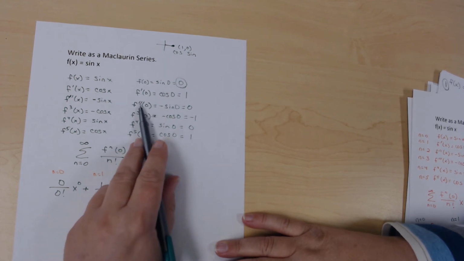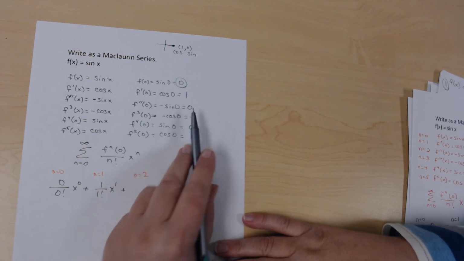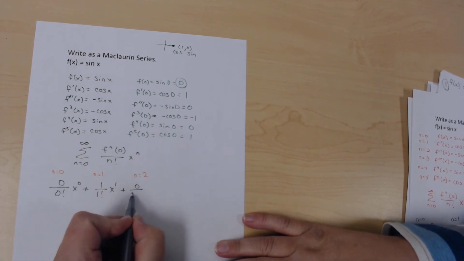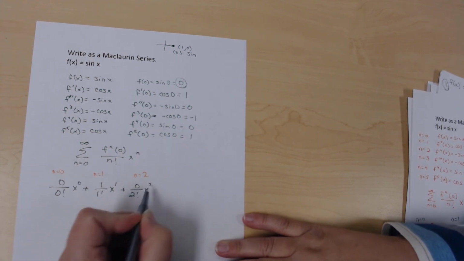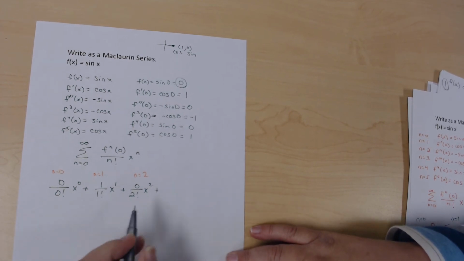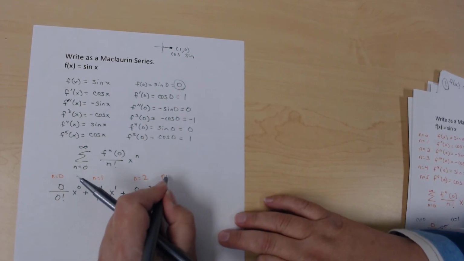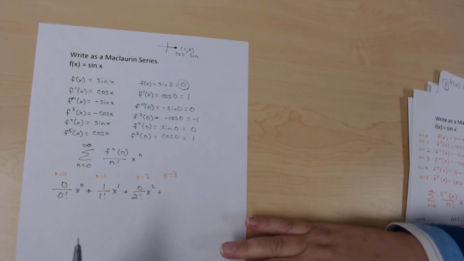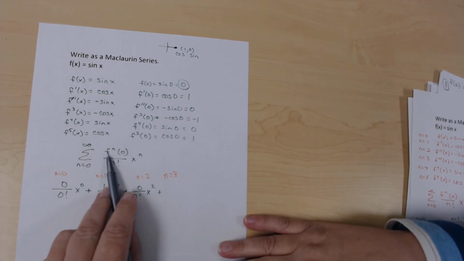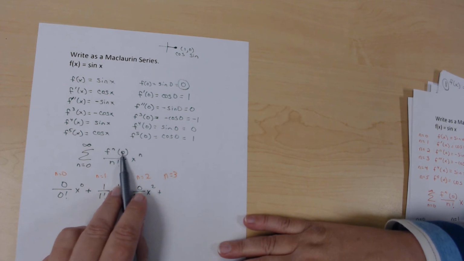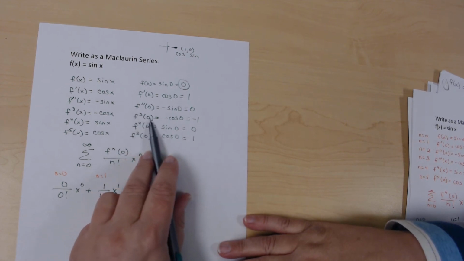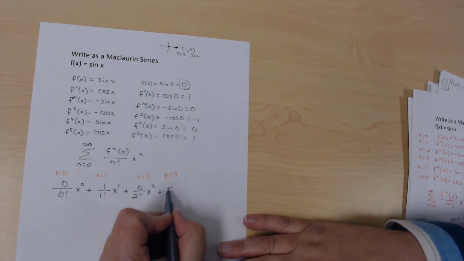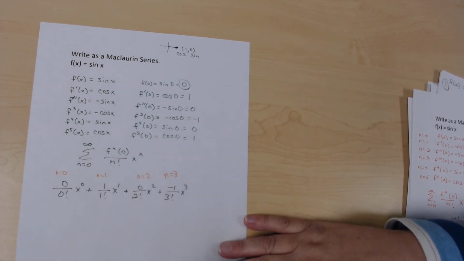That means the second derivative evaluated at 0, which is 0, over 2 factorial, x squared. Plus, now when n is 3, f with a little 3 evaluated at 0 is the third derivative evaluated at 0, that's negative 1 over 3 factorial, x to the third.